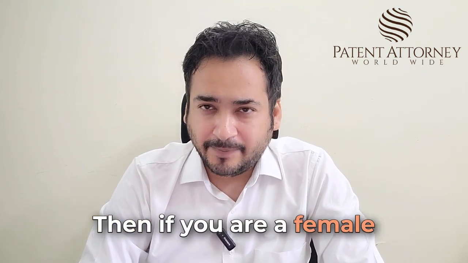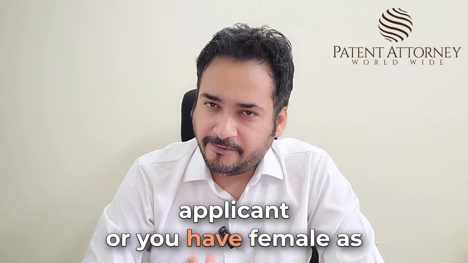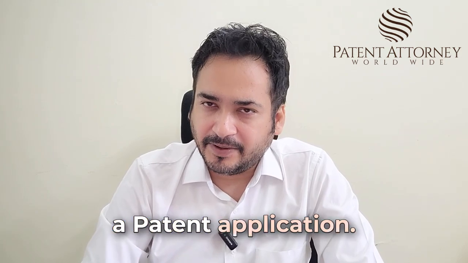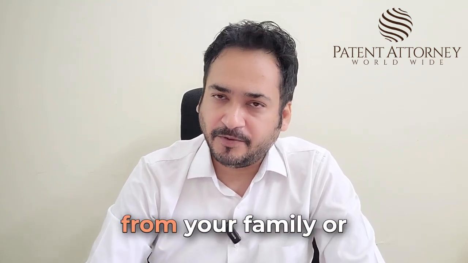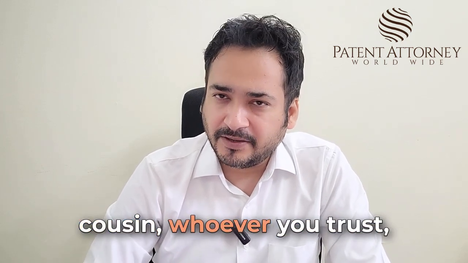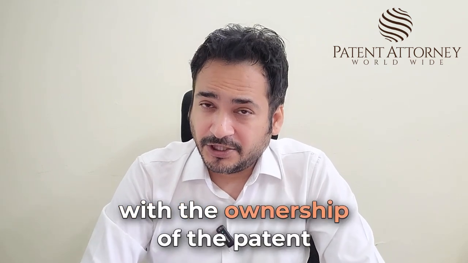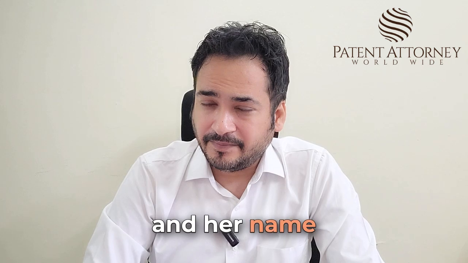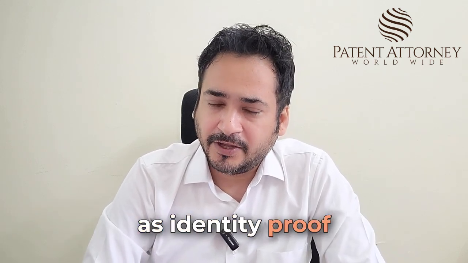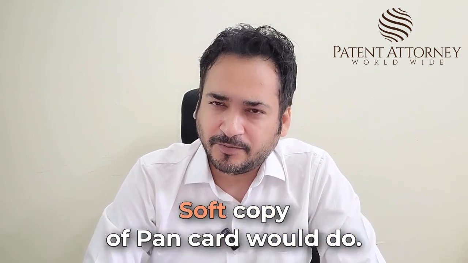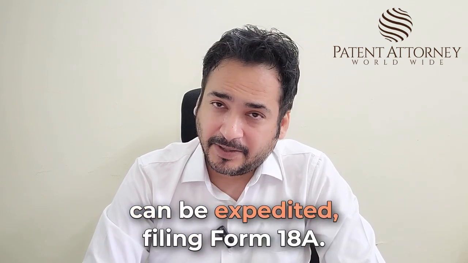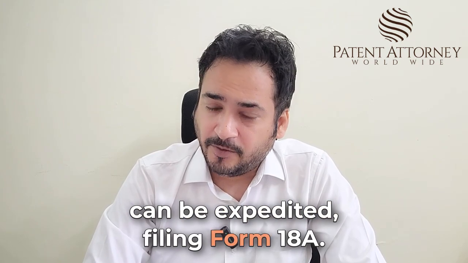Then if you are a female applicant, or you have a female as a co-applicant. Co-applicant means you are the inventor, you are filing a patent application, but you are adding a female from your family or a colleague or whoever it could be, your spouse, your cousin, whoever you trust with the ownership of the patent, and her name can be added as a co-applicant. A PAN card would be required as identity proof while filing the application. A soft copy of the PAN card would do, and then that patent application can be expedited by filing Form 18A.